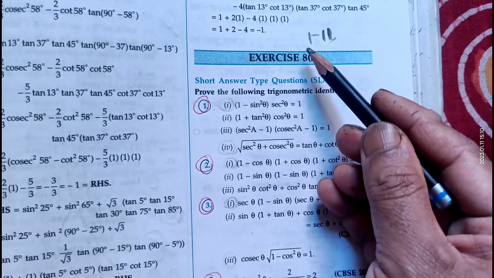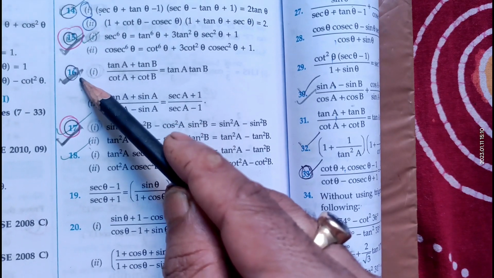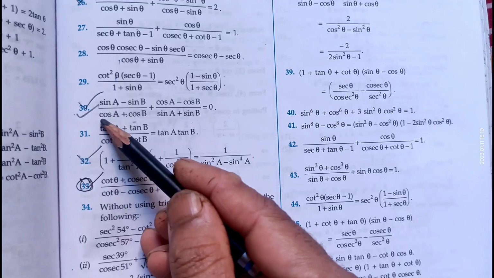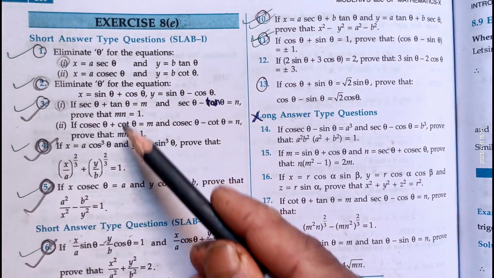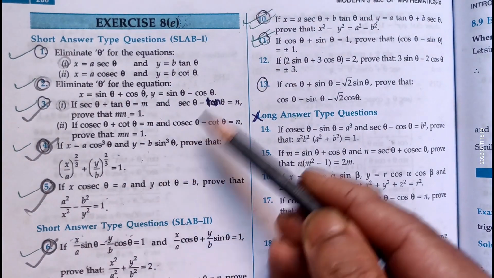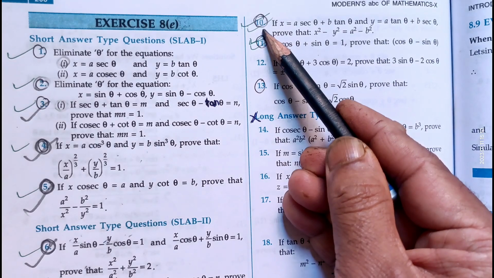8D, practice question number 1 to 11, then question number 15, question number 16, 17, 22 second part, and question number 30. From 8E, practice question number 3, 4, 5, 6, and question number 10. These are the sums that you have to practice from chapter 8.